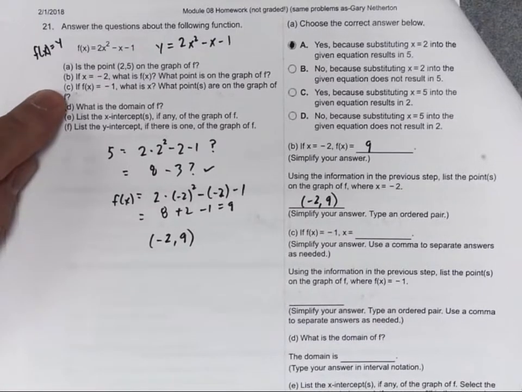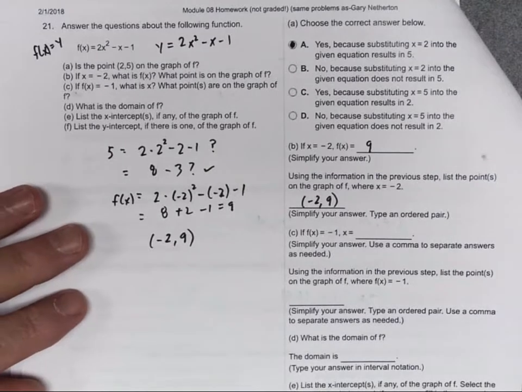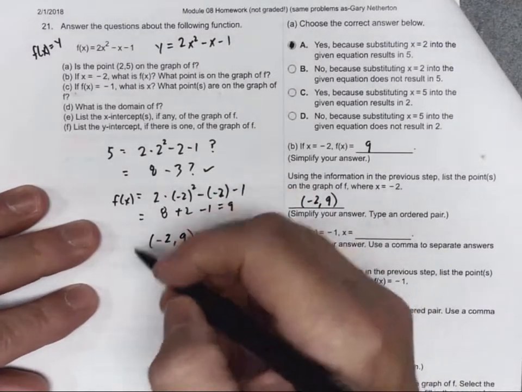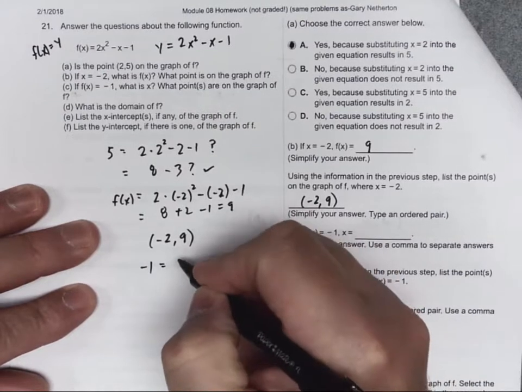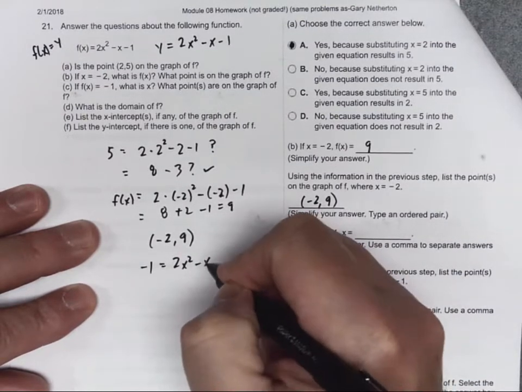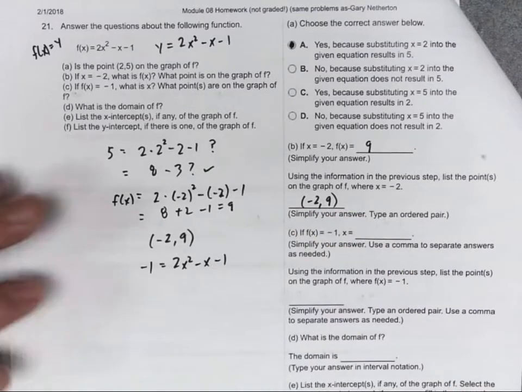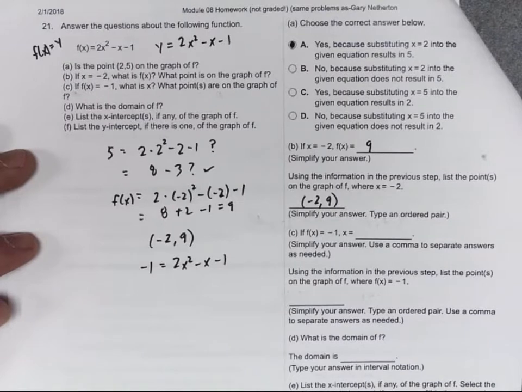Part C, if f of x equals negative 1, what is x? So we're sort of going backwards. They're now saying, okay, we're going to give you a value for f of x or value for y, which is negative 1, and they're saying, figure out what x equals. Now the interesting thing is, this looks like a quadratic equation. I need to solve it for x.